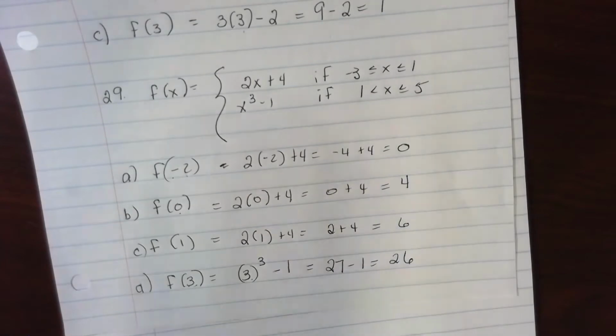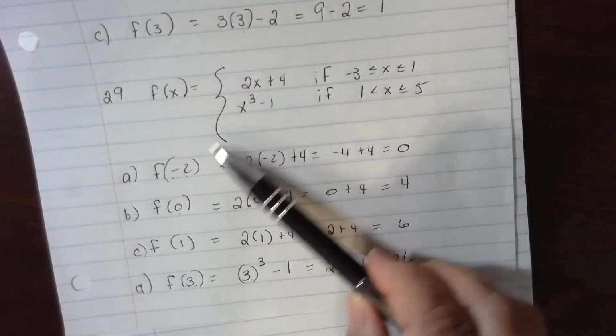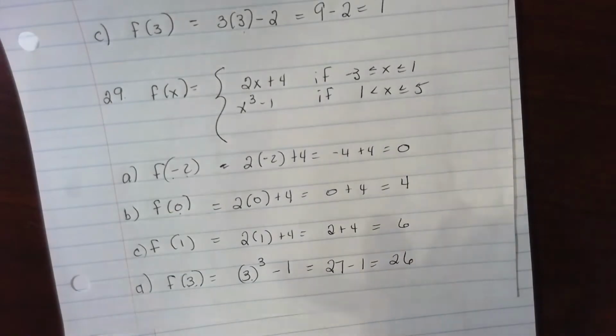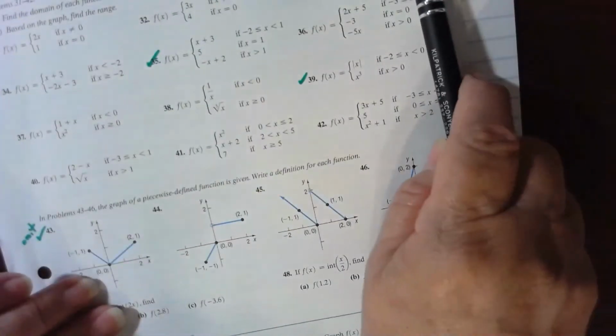Now, that's the group of problems on evaluating. Given a piecewise function, find some evaluations of them. Next, I'm on page 251.